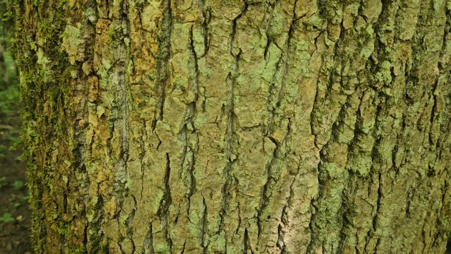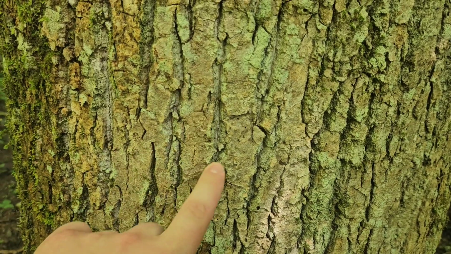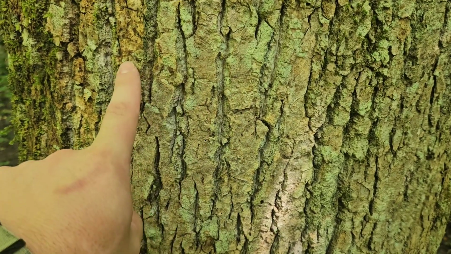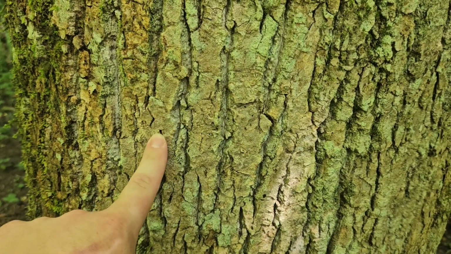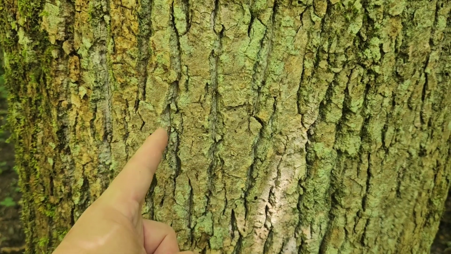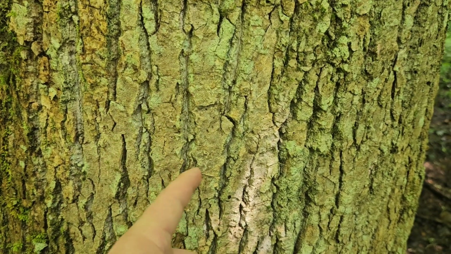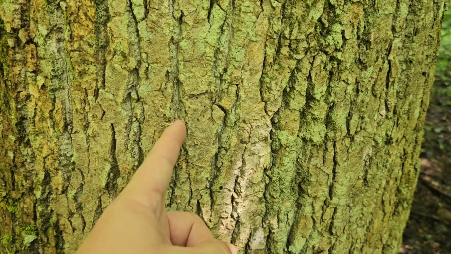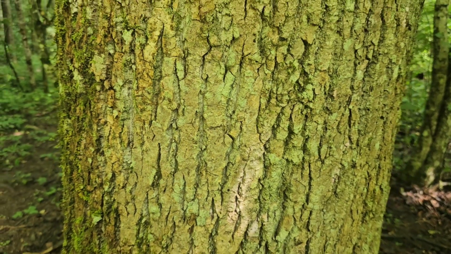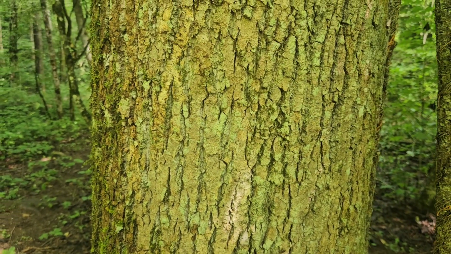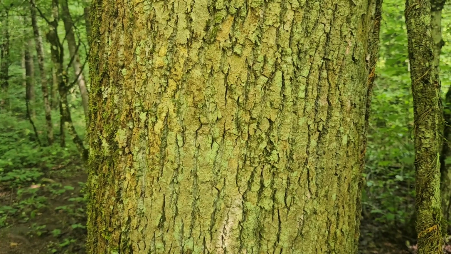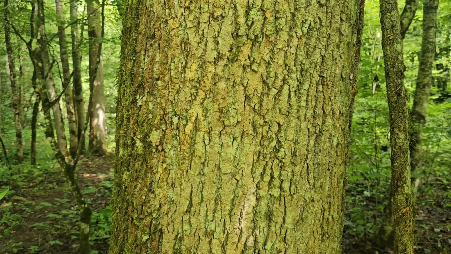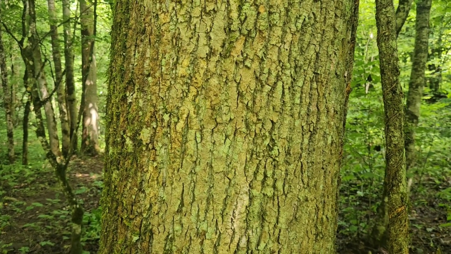And if you're unfamiliar with that term, these are ridges right here. Those are all ridges, and these low spots in between, those are the furrows. So ridges and furrows. And some species have incredibly deep furrows, very high ridges. This one's pretty shallow, but they're definitely there.